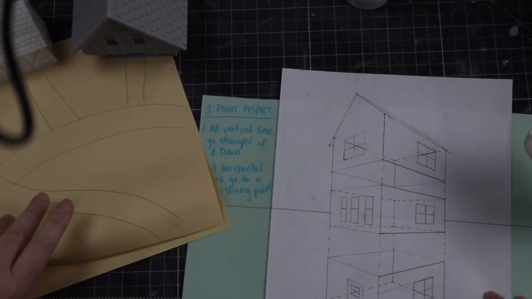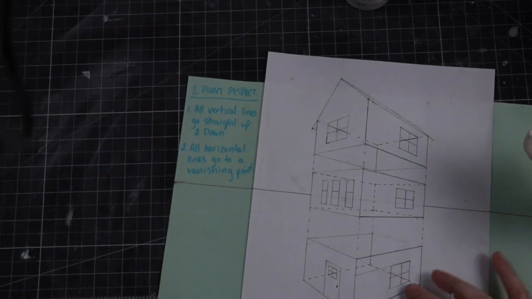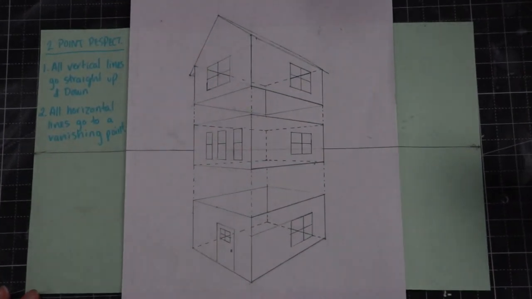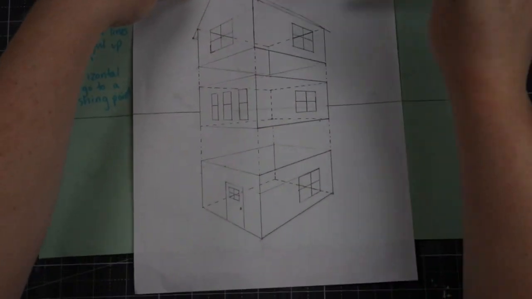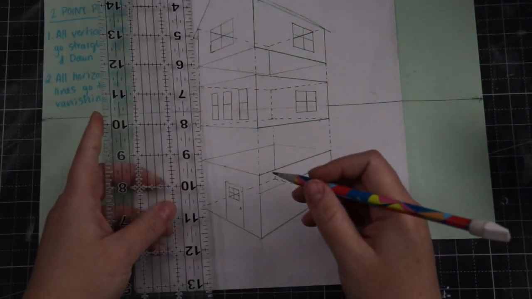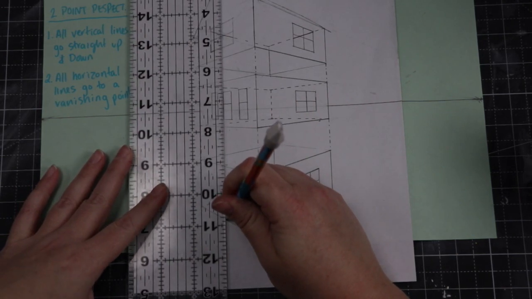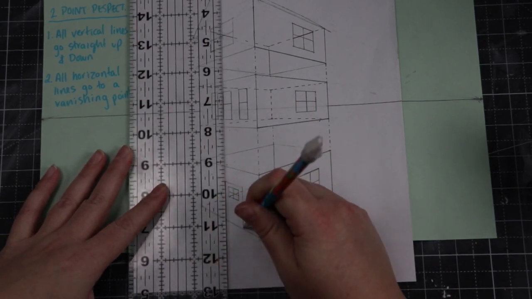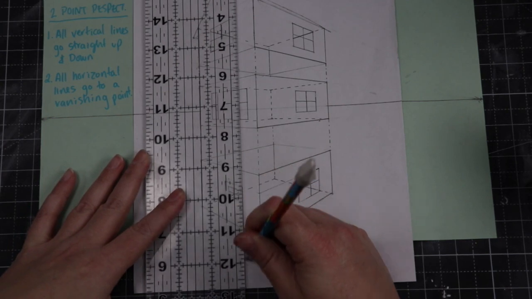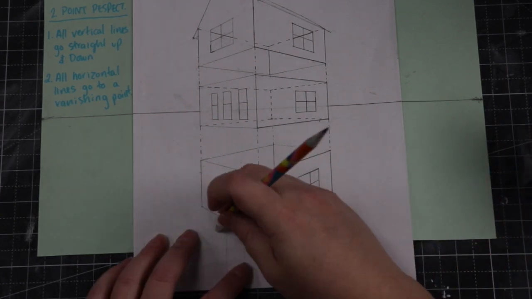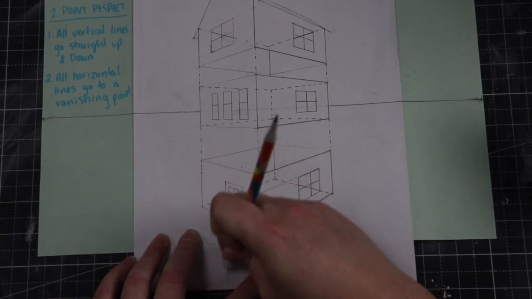If I were to draw a sidewalk coming out of this and I used a vertical line, let's just say I did it wrong because I'm a noob, and I did a vertical line from my door, it would look like a ladder going up to it because it's coming out of the earth. Does everybody see that? So a vertical line is never going to work.